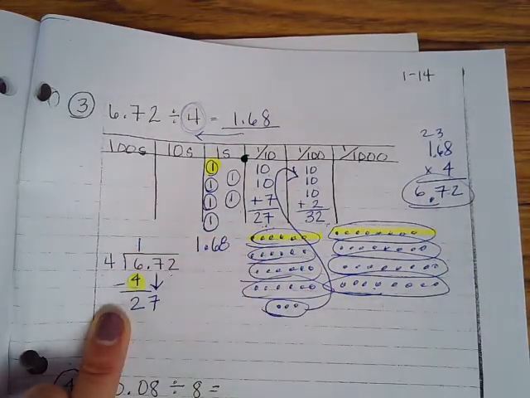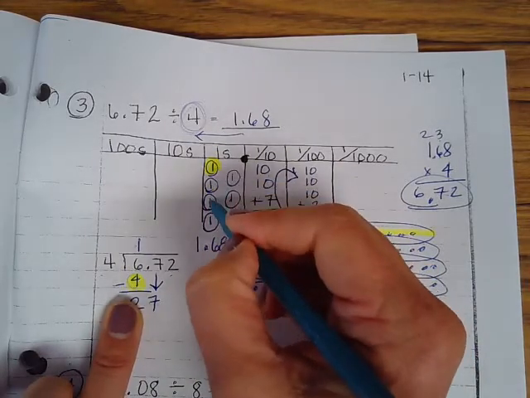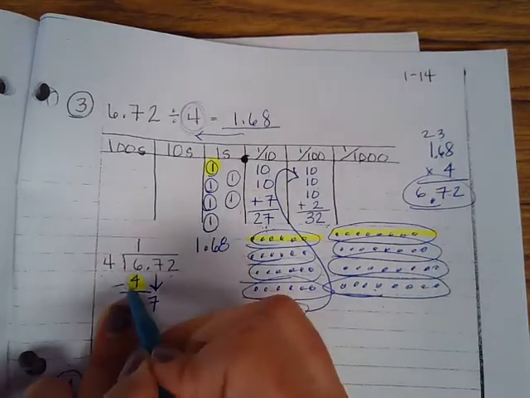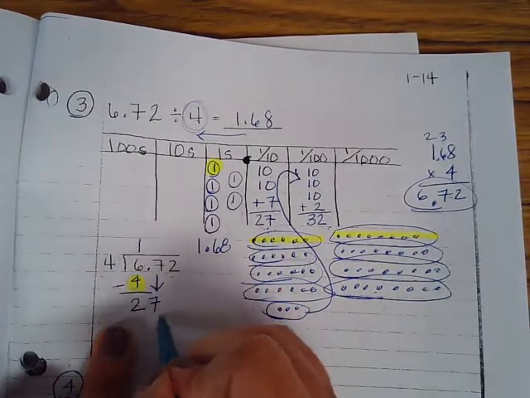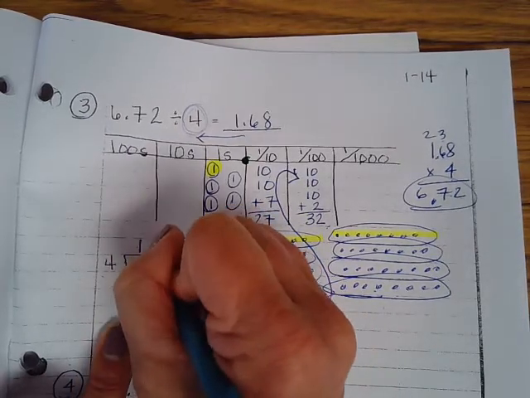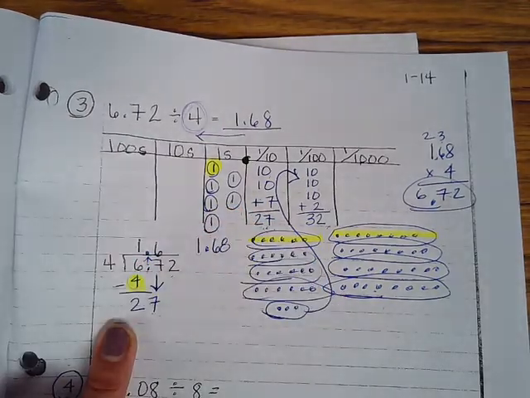Here is that 4. 4 divided by 4 is 1. Look, there's ones. There are 4 ones. Now, I have 27. 4 goes into 27 how many times? Only 6 times. And I better bring that decimal point straight up so I don't forget it.